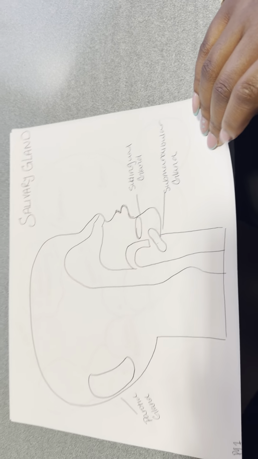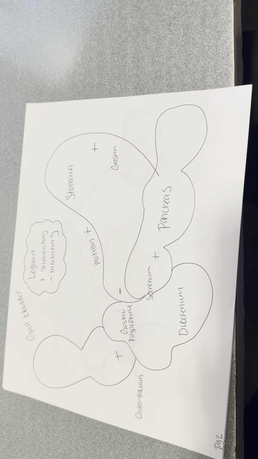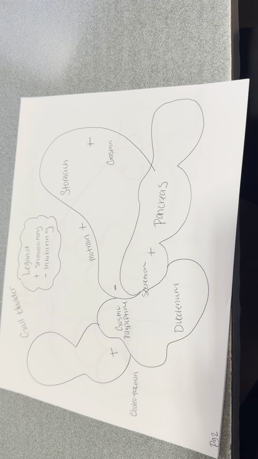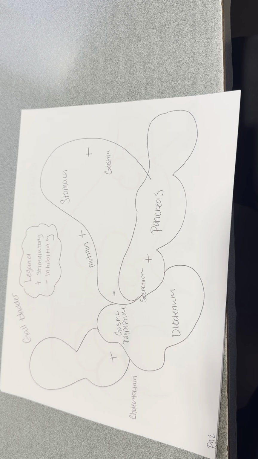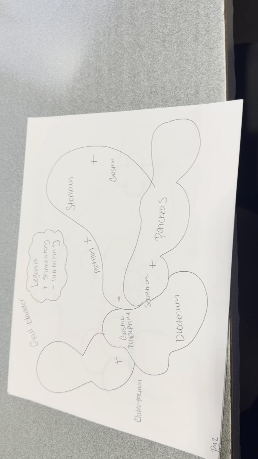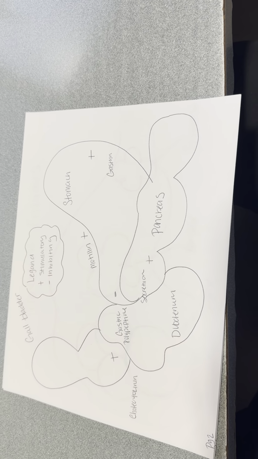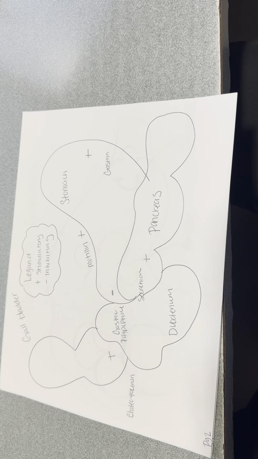Then we have digestion, which has three phases. The first is the cephalic phase, which is like the brain phase. This begins before you eat. When you see, smell, or think about food, your brain signals your stomach to prepare for releasing gastric juices. This is why your mouth waters when you smell something good.